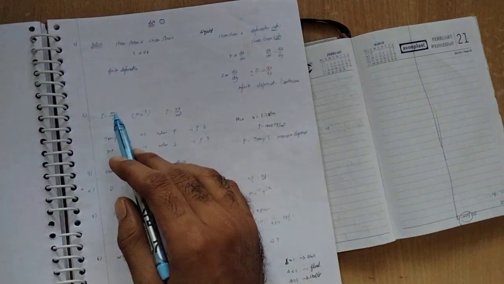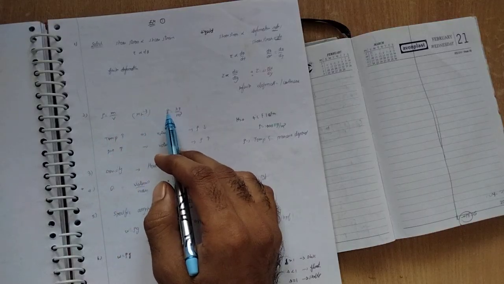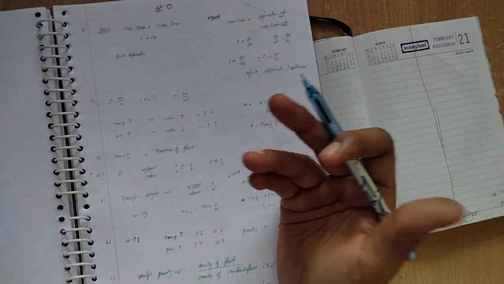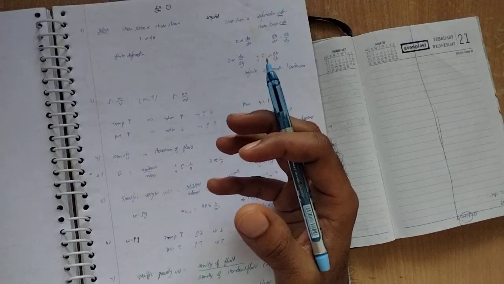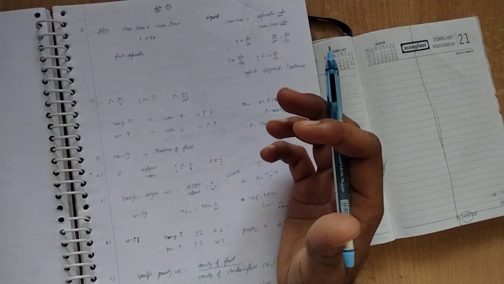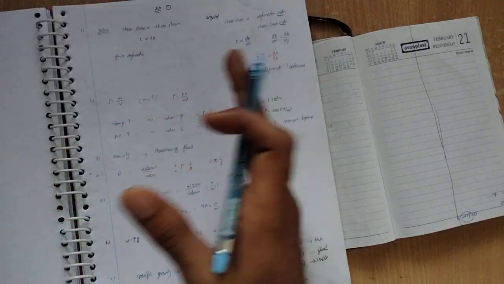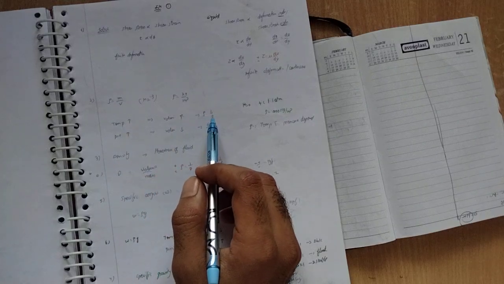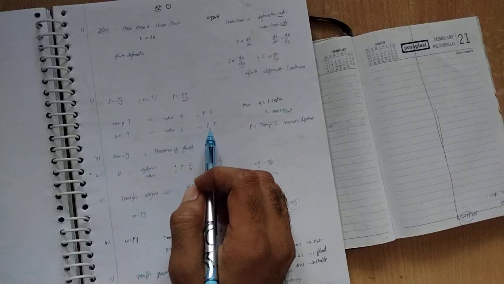Density is equal to mass by volume, and its unit is kg per meter cube. Whenever the temperature increases, water expands. Generally, whenever temperature increases, volume expands, and at that time density tends to decrease. If the pressure increases, the volume decreases, and at that time density increases.